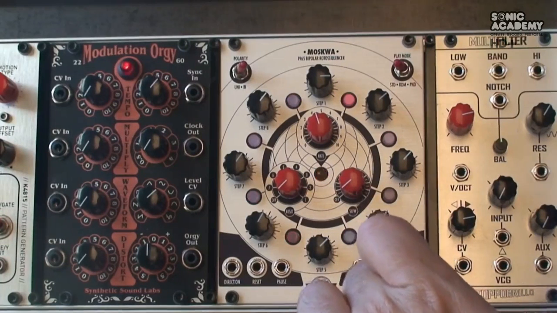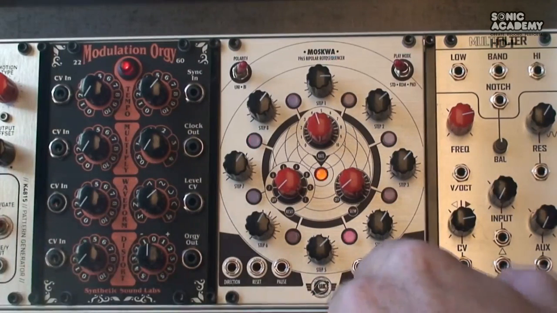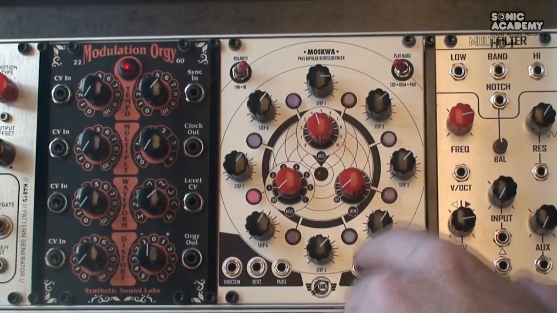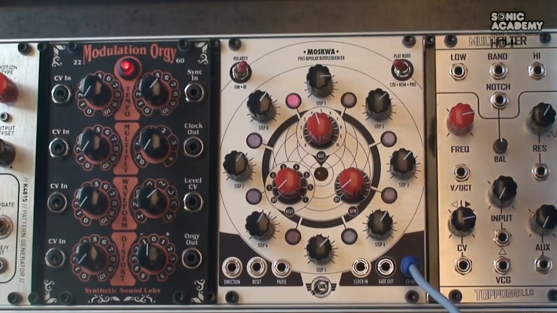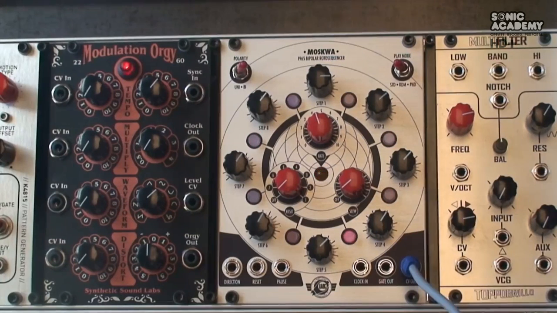Here's your clock input, so once again you could use your MIDI to CV and gate converter to send a MIDI clock input, so you can have this syncing to your DAW, and finally you have the gate output and the CV output.